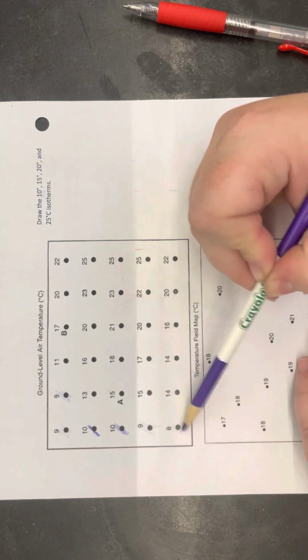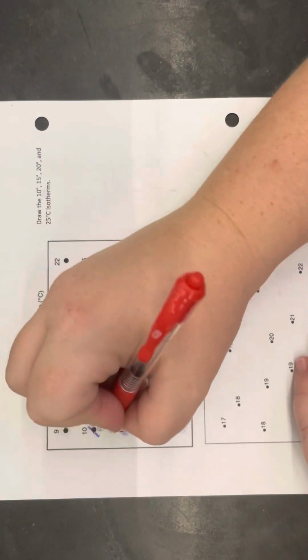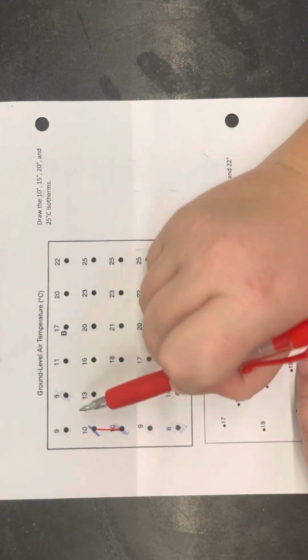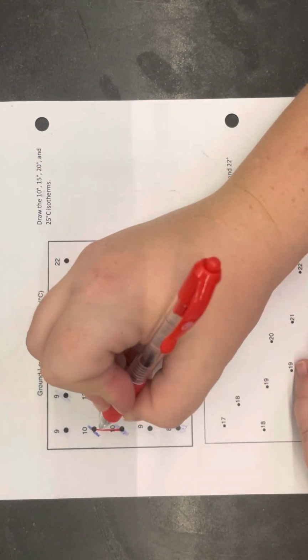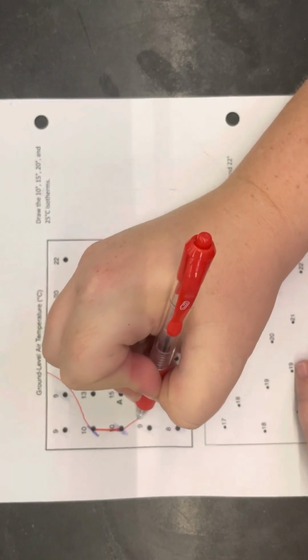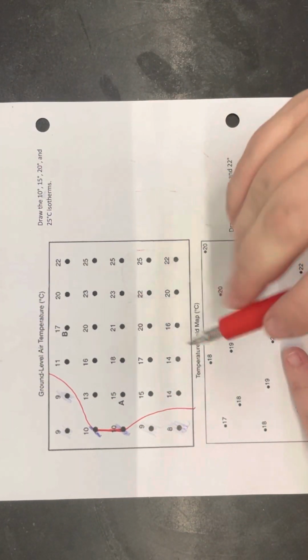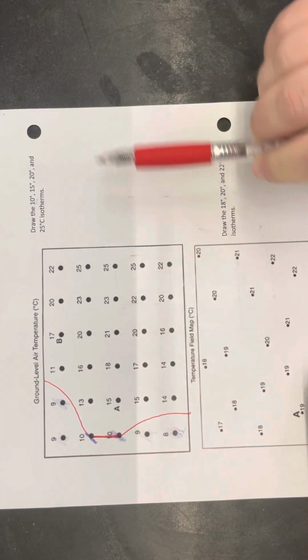Less than 10, less than 10. So when I go to draw my isoline, I know it needs to go through the two numbers that are actually 10, and then it's going to separate the things that are less than 10 from the things that are greater than 10. So when I draw this, I'm going to separate everything that I had shaded purple from everything that is not shaded, because everything that was shaded was less than 10, and everything that's not shaded is greater than 10.